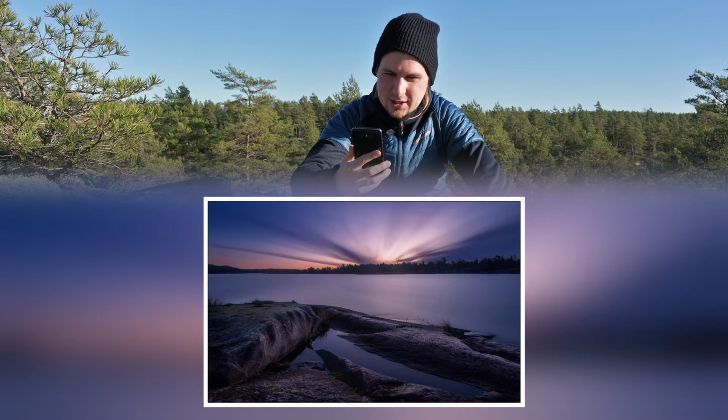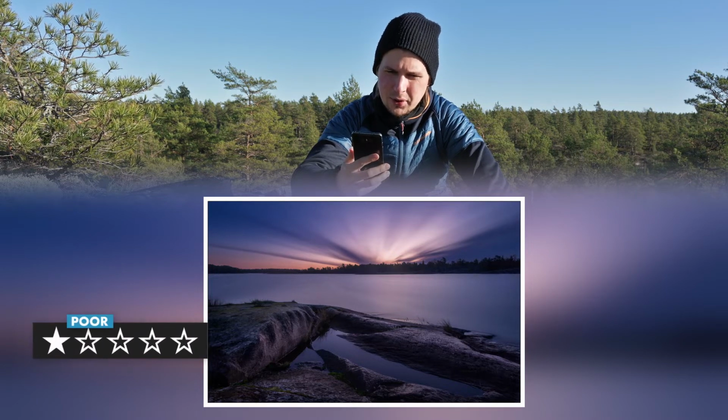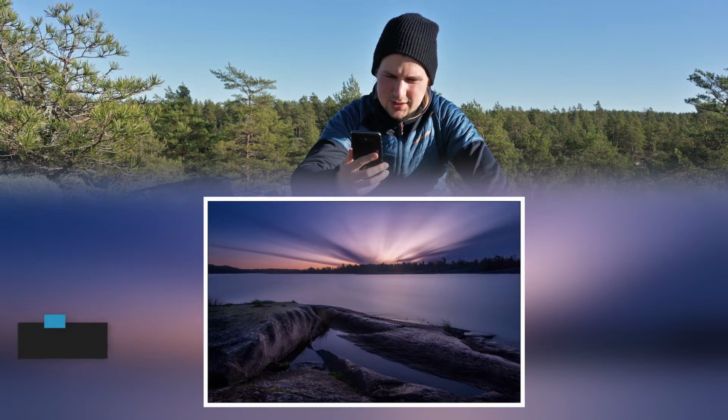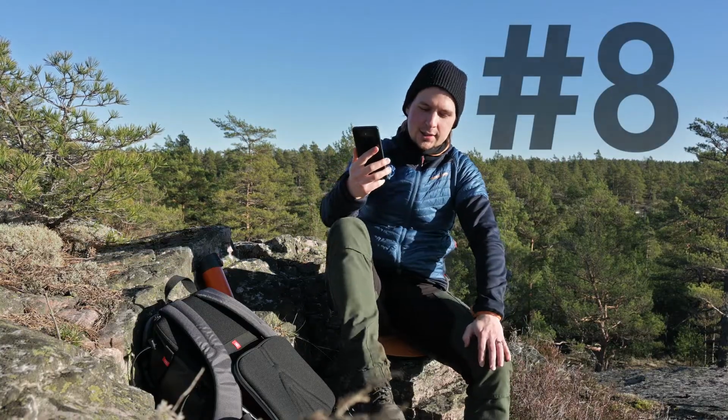So yeah, I don't remember what I gave it, but right now I think I would actually lower it down to a 1 star, a poor image, since it isn't even remotely integrating into what I wanted from the scene. And yeah, the image after that, that's a good one.